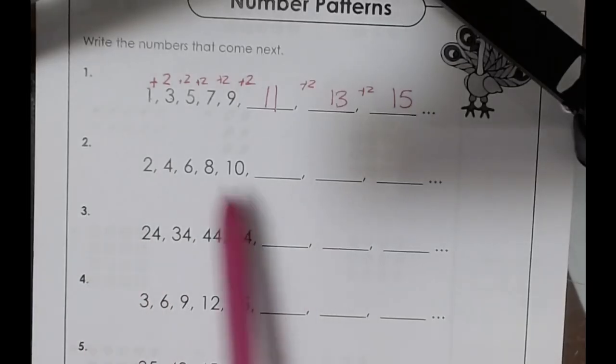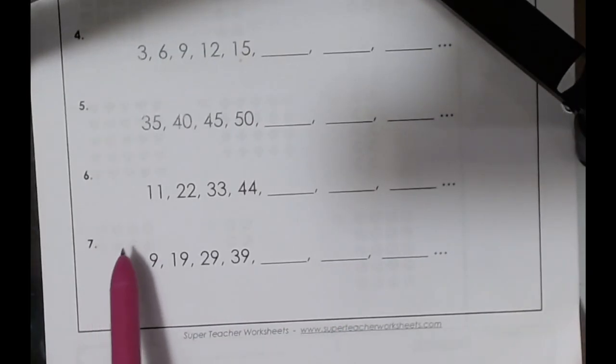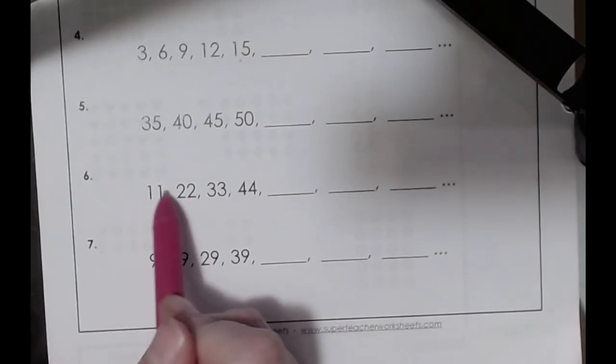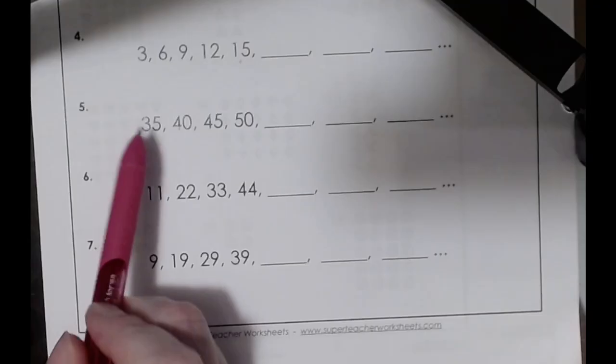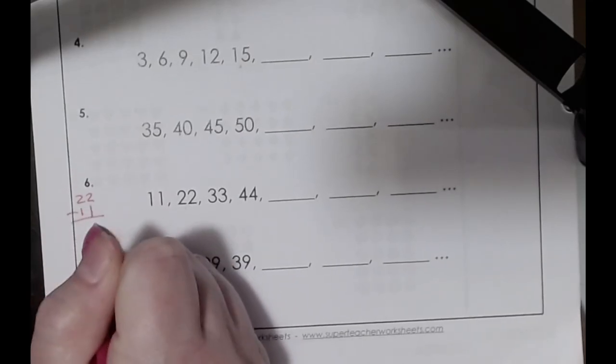I feel like number 2 is pretty self-explanatory. It's basically the same thing. But some get a little tricky. So I'm going to come down here to 6 and 7. This is when either a numbers chart comes in handy or students can subtract. Right here, I want to figure out how much I am jumping. I like to subtract since these are bigger numbers. Now, if it was a decreasing pattern, where the numbers were getting smaller, then we would do something different. But for right now, I can take the 22 and subtract the 11. So 2 minus 1 is 1. 2 minus 1 is 1.